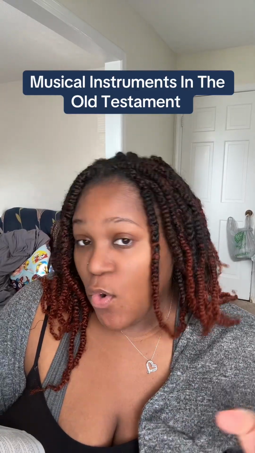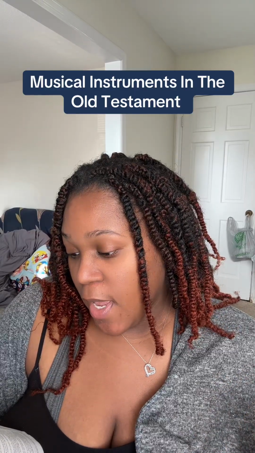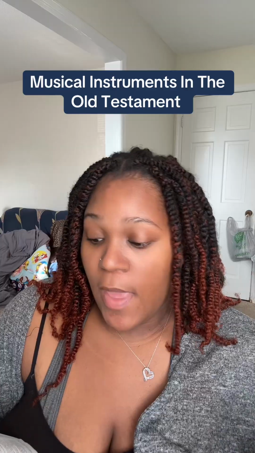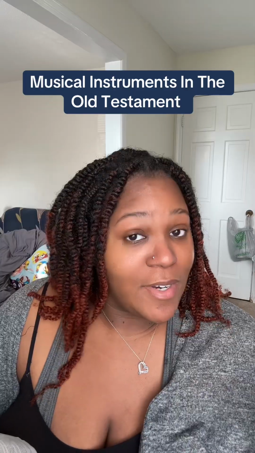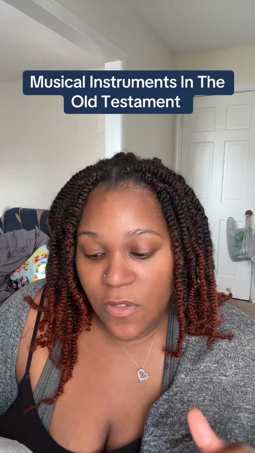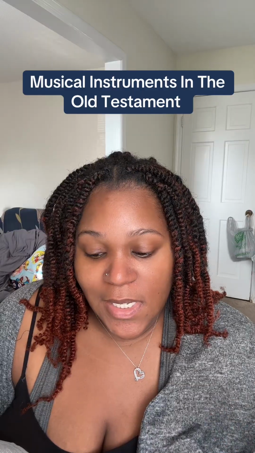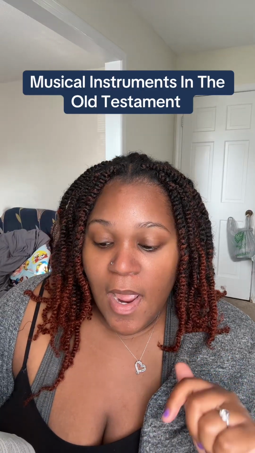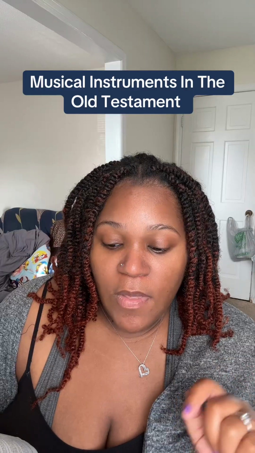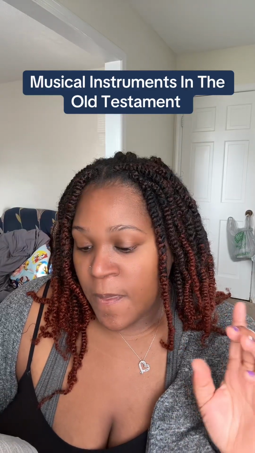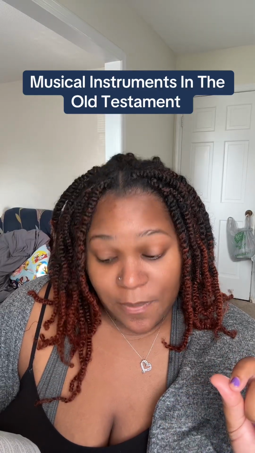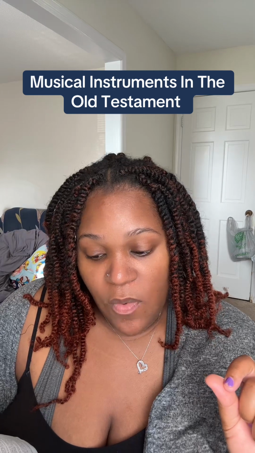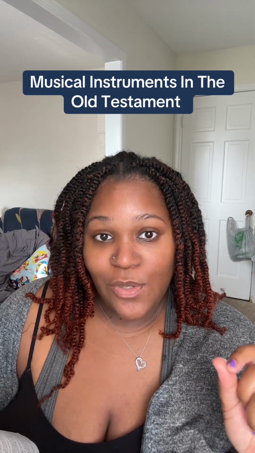So the next category is strings, an instrument played by strumming or stroking with a bow. Biblical instrument, harp, modern equivalent, harp, Genesis 4:21, 1 Samuel 16:16, Psalms 33:2, and then Psalms 98:5, and then Isaiah 5:12. So next we have lute. The modern equivalent is lute, and it's Psalms 71:22, and then Psalms 92:3.